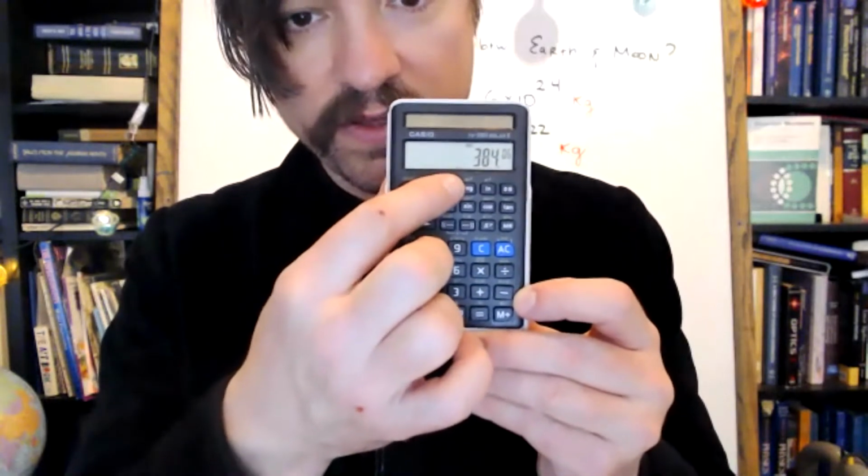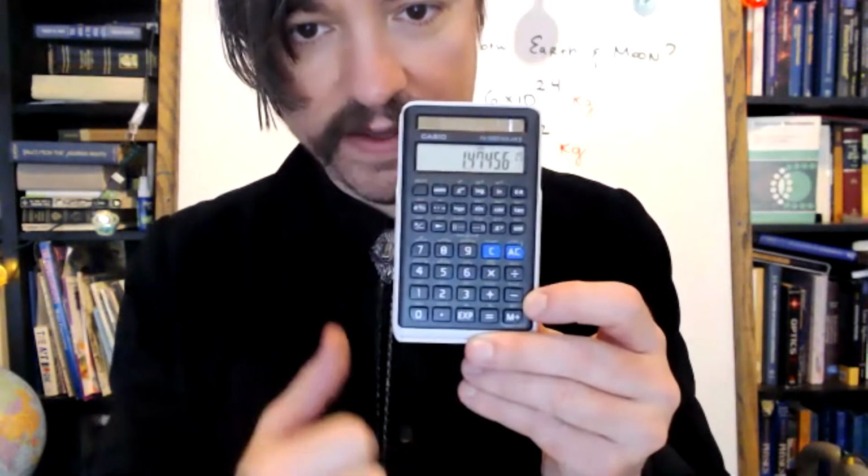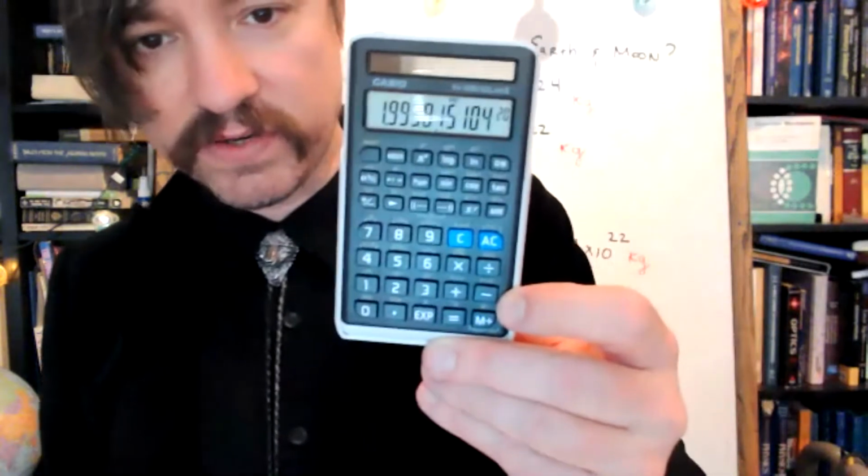Now we have to square that, square key, and then we hit equals. Everyone hold this up to the screen so that I know you did it right.